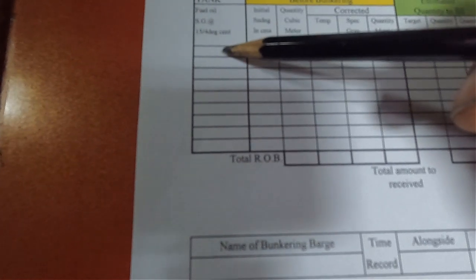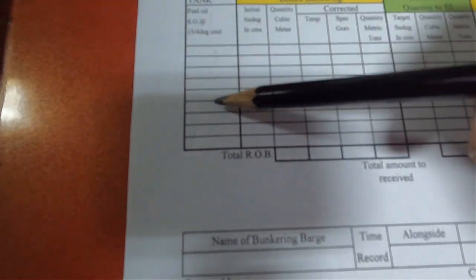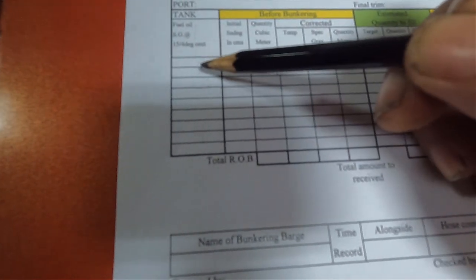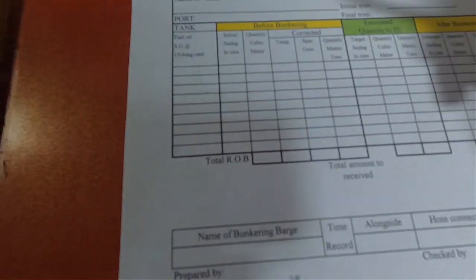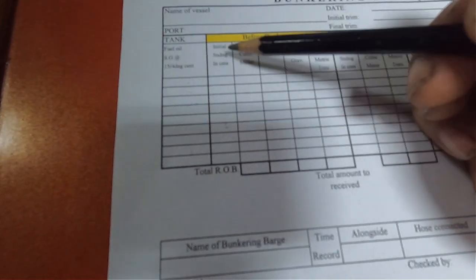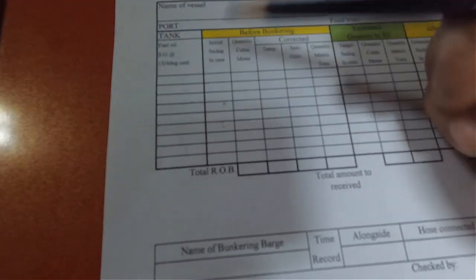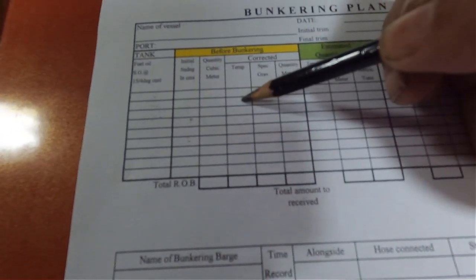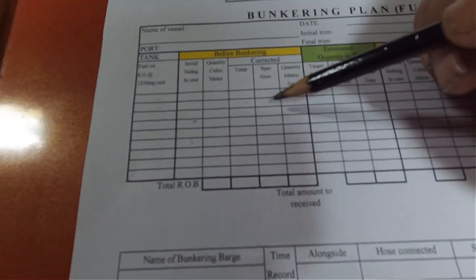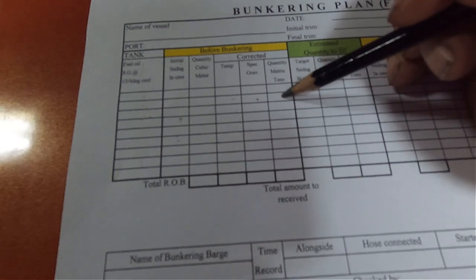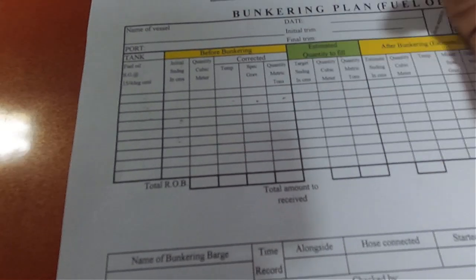Here you put the name of the tank, look which tank you will put in, tank number 1, 2, 3, or 4, and then the initial sounding, if there's volume remaining in it, then the value in cubic meter, temperature of the tank, the density, specific gravity, and then the quantity in metric tons.